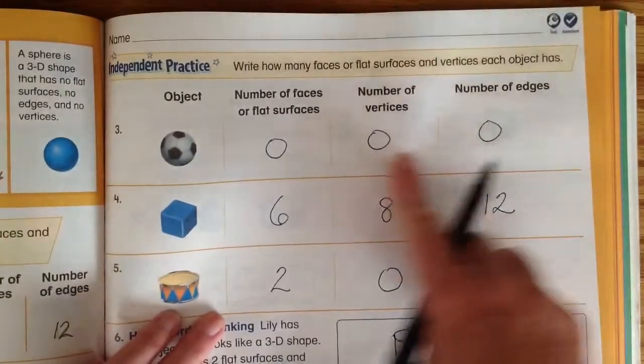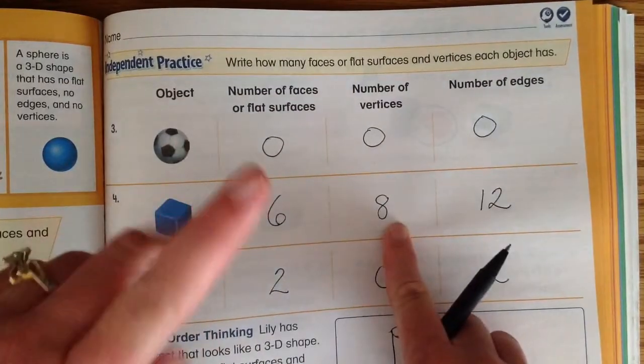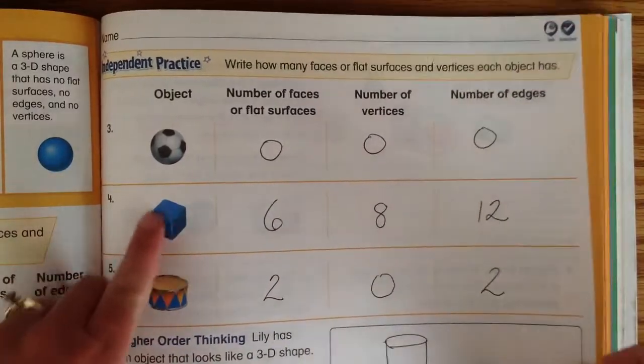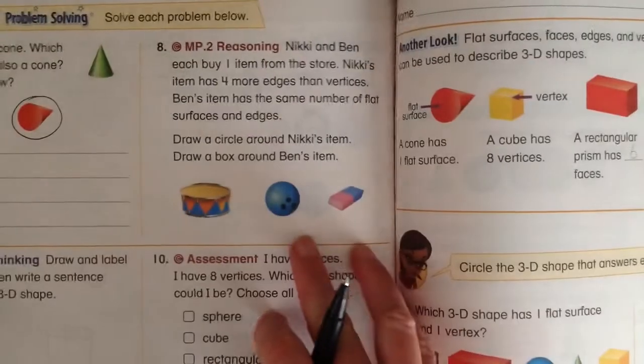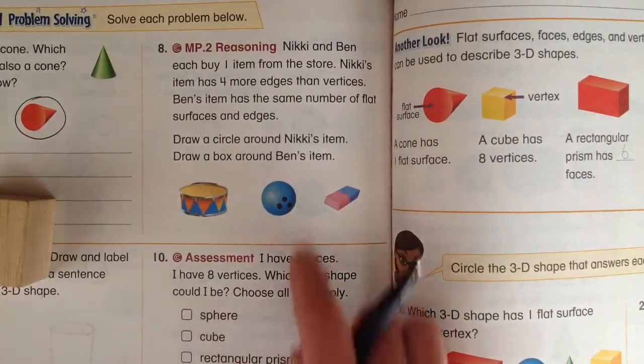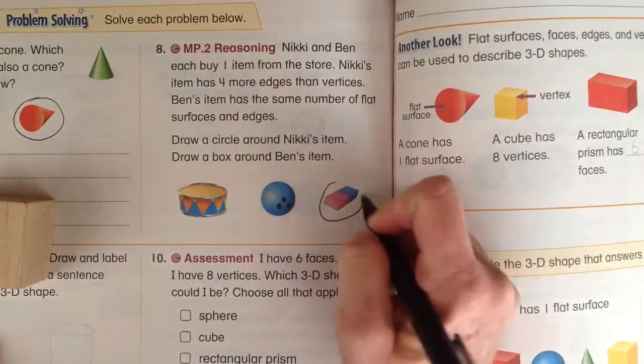So if I go back over here, I look at the edges. That's not 4 more. Is 12 more than 8? 4 more than 8? 9, 10, 11, 12. Yes, 12 is 4 more. So we're looking for something that looks like that. Which one of these looks most like that? Flat sides, flat edges, and points. Yes, the eraser.